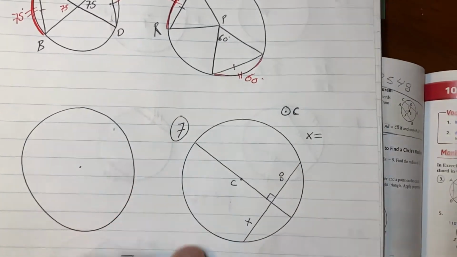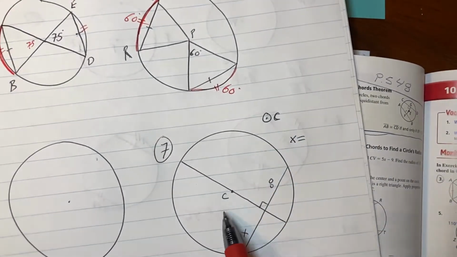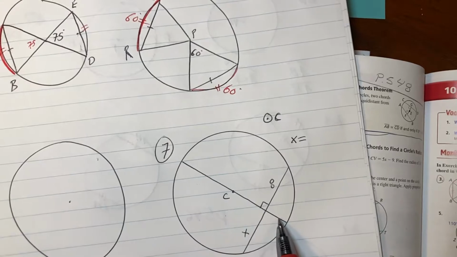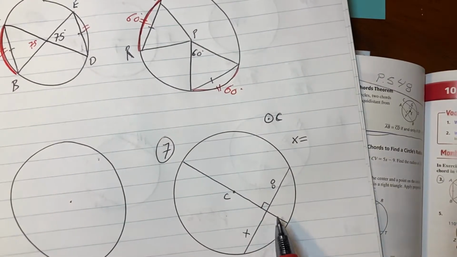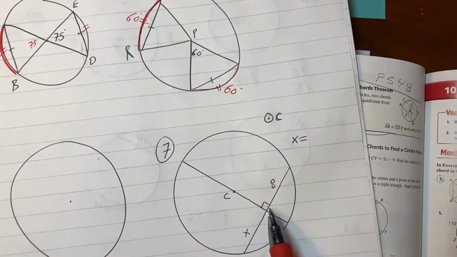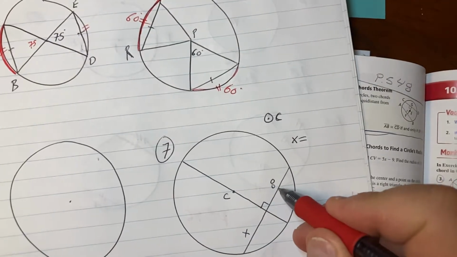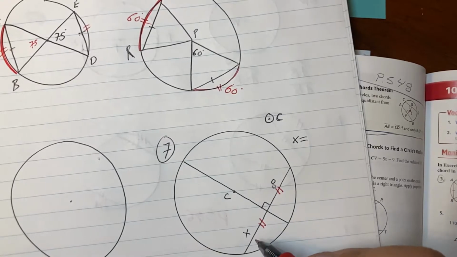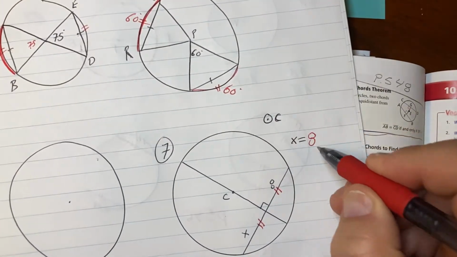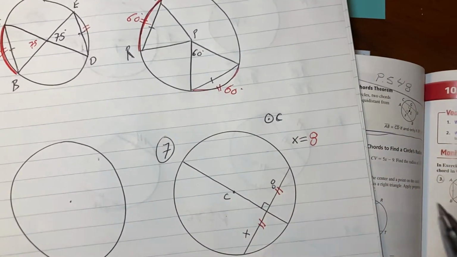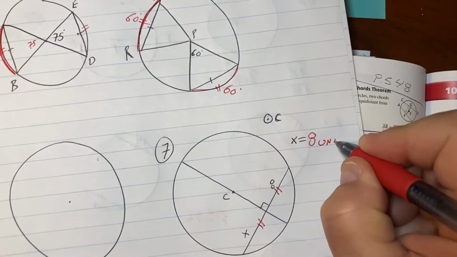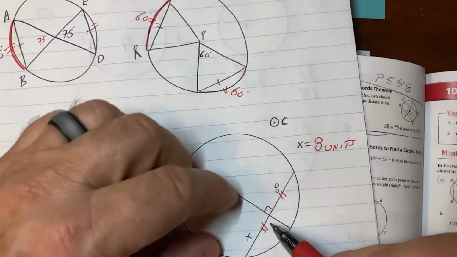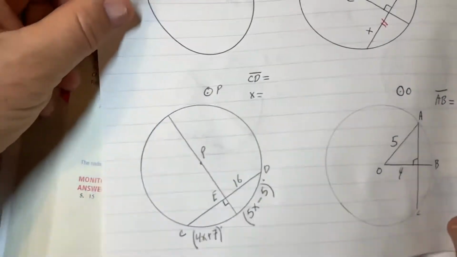Number 7. Find the value of x. Circle C, that means that's the center. This is going to be a diameter. The diameter perpendicular to a chord means it's going to have to bisect it. So if that's 8, that's 8 as well, so that has to be 8. Units, it's a distance. x is 8 units. Boom.